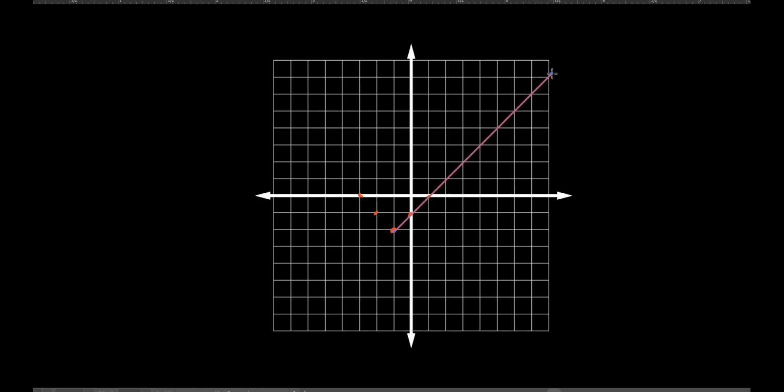Then this goes up like this. And then this one goes up like this. There's your graph. And you have to tell me what that function is. What's the equation of that graph? We'll just call it f of x.